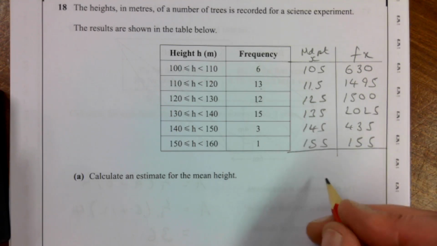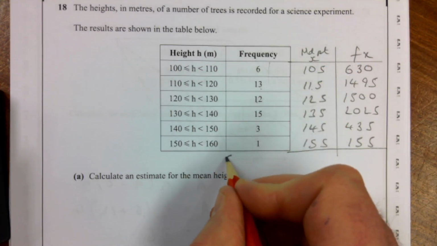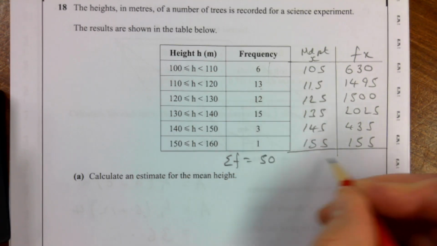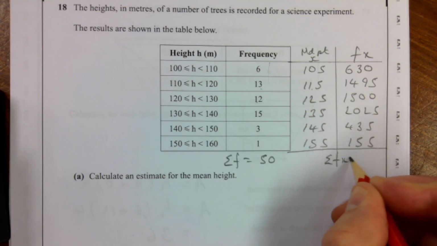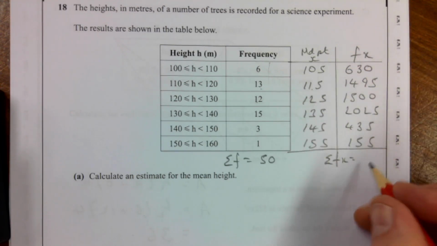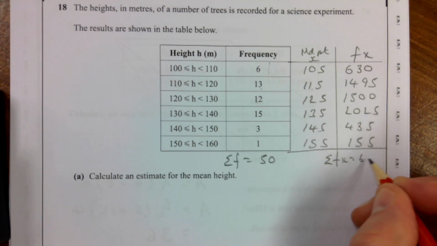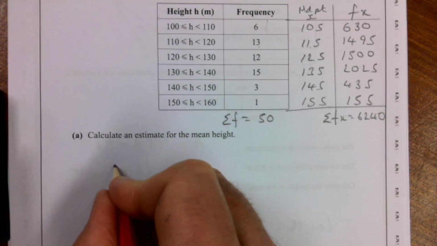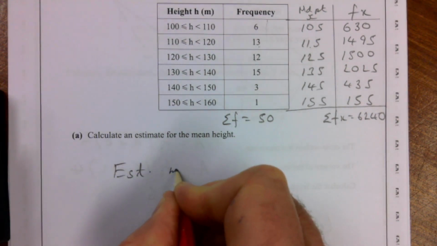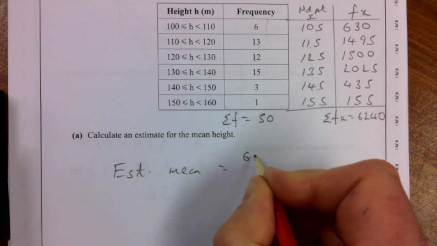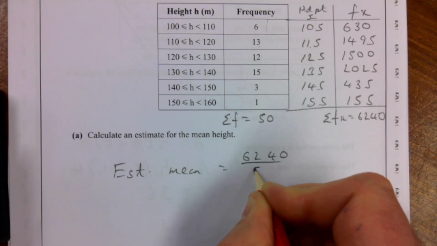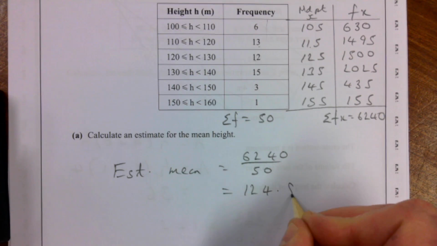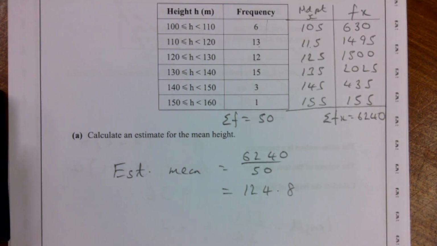And we sum these. Add up the frequency. The sum of the frequency, that just means sum. Don't let that scare you. And then the sum of the fx column. Add these up again in your calculator. That will come to 6240. So my estimated mean is 6240 all over 50. I put it in the calculator and I get 124.8.